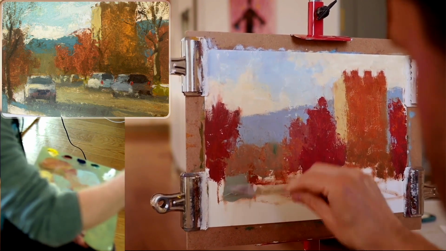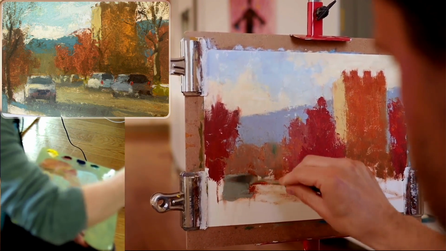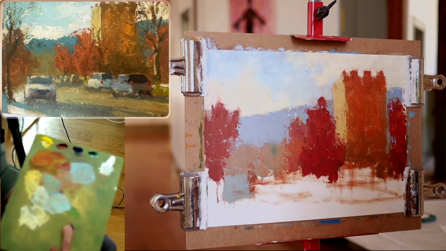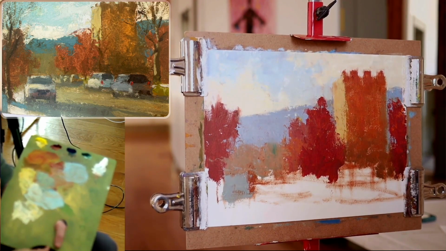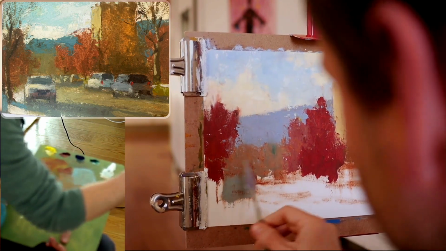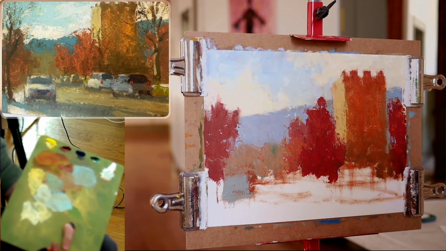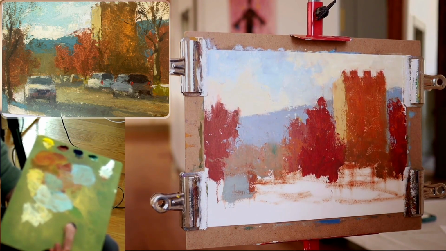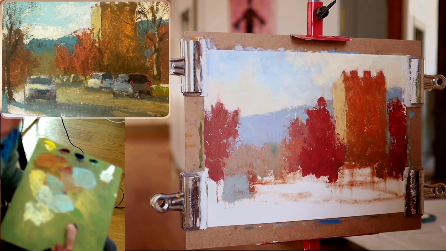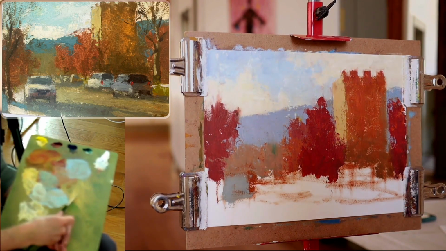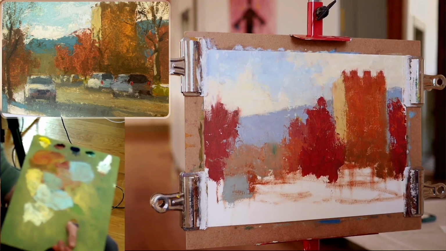Front of a car, right? Scrape it away, right? So I scrape, and now this is where I'm going to use a round brush, just for a little bit of detail.